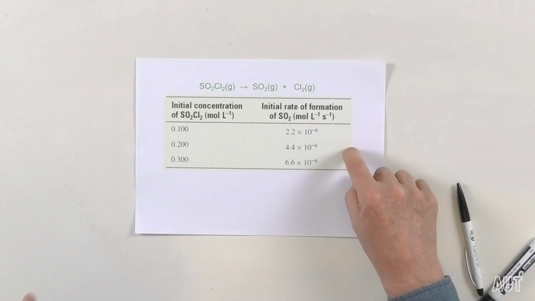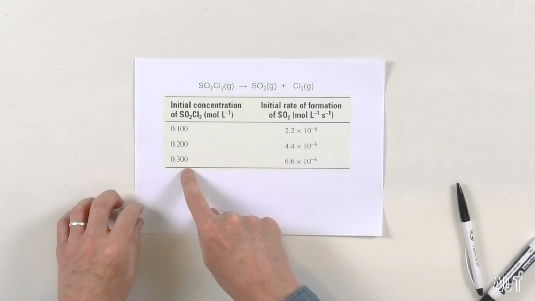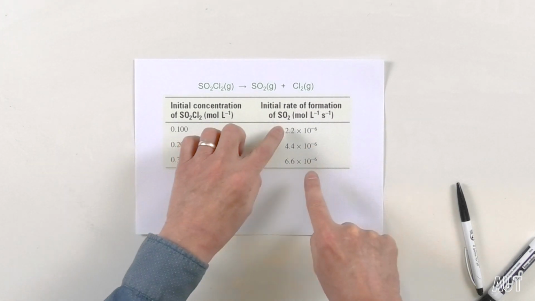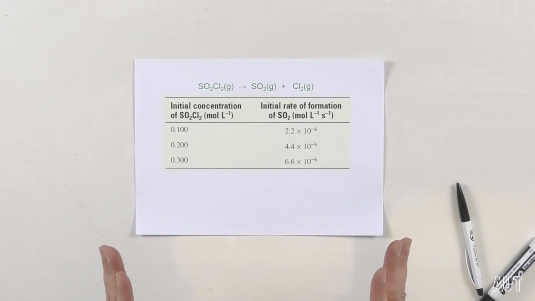We then, in this case, double the initial concentration and see how the initial rate changes, if indeed it does. And again, we now triple the initial concentration of sulfuryl chloride, and again you're looking at how the rate changes.